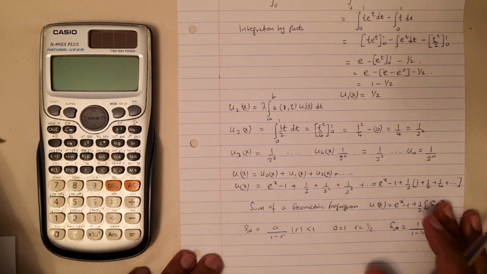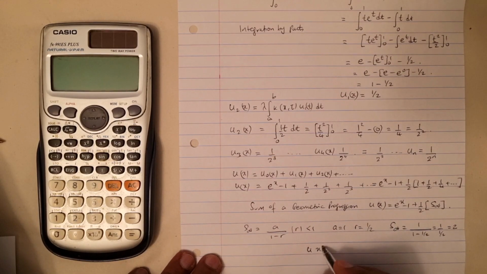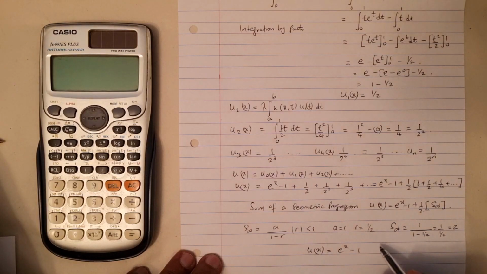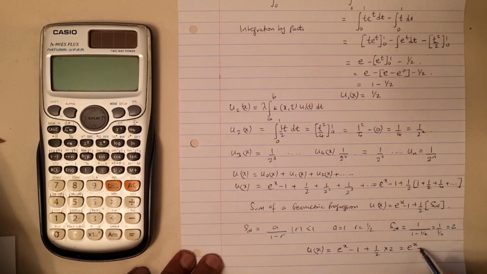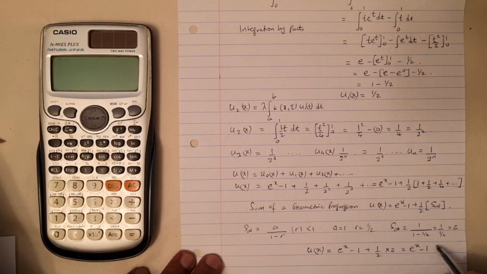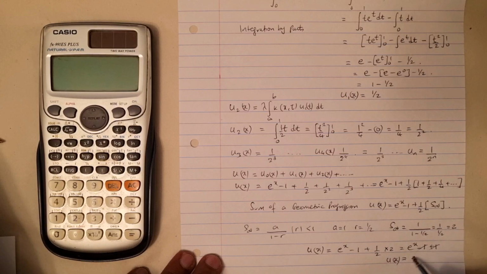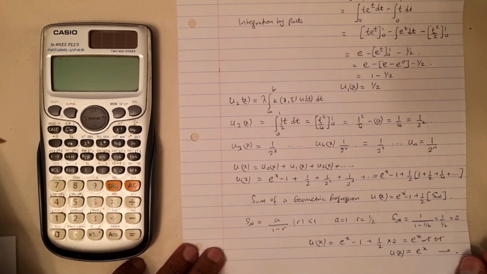So basically now what I have is that u(x), my final result, is going to be equal to e to the x minus 1 plus half into the sum to infinity, which is basically 2, so half multiplied by 2. So this comes to e to the x minus 1, half times 2 is plus 1. The plus and the minus cancel out, and I got u(x) is equal to e to the x. So that's the final answer for this Fredholm integral equation.